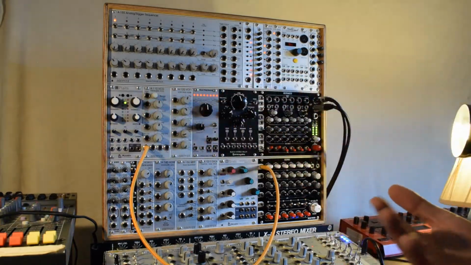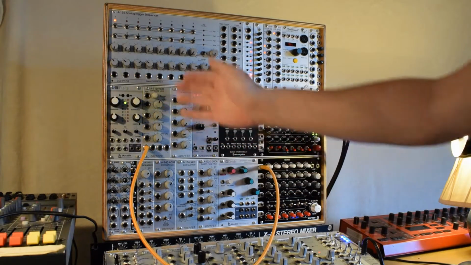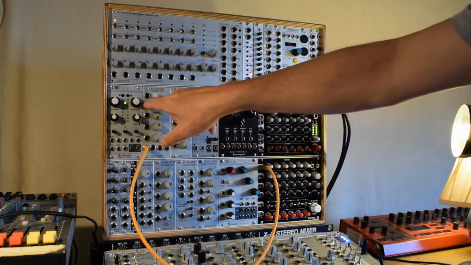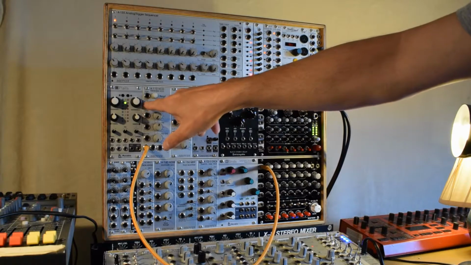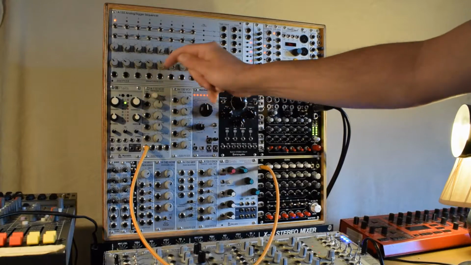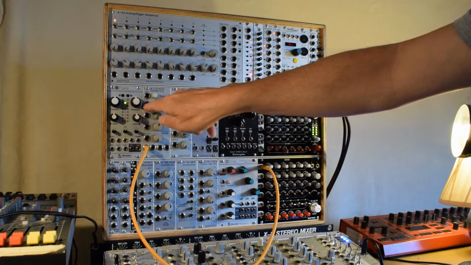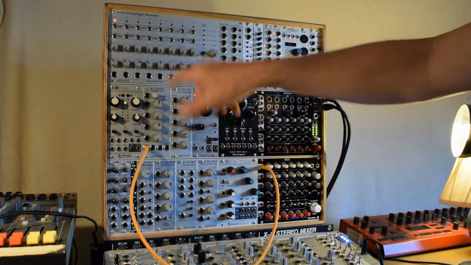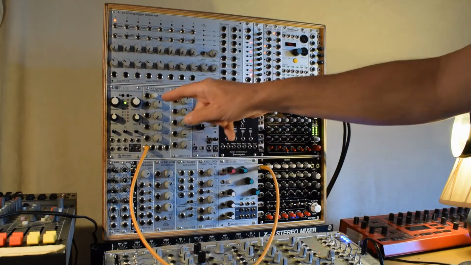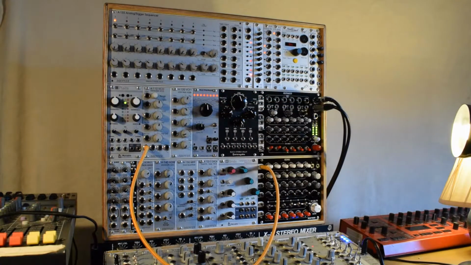CV stands for control voltage. As this is an oscillator, if we feed something into control voltage 1, then depending on the voltage I feed in there, that will change the pitch of the oscillator, i.e. the note that's coming out of it.